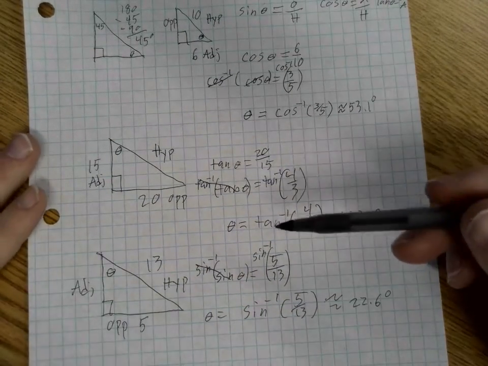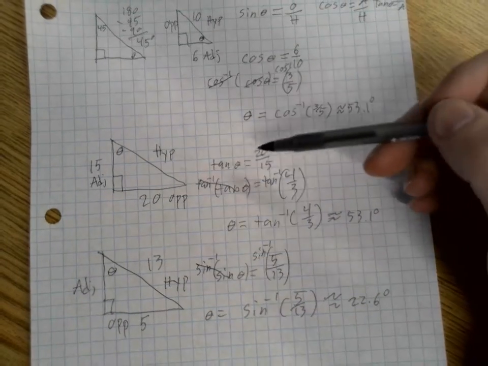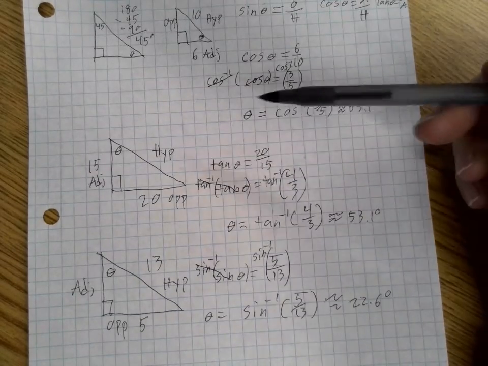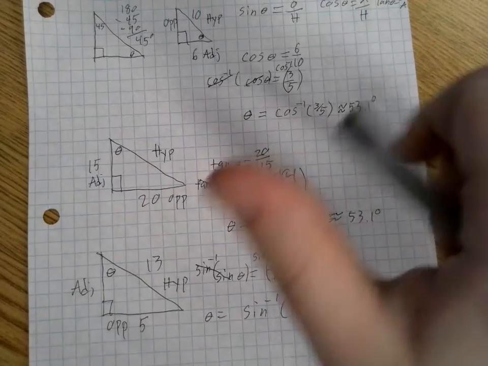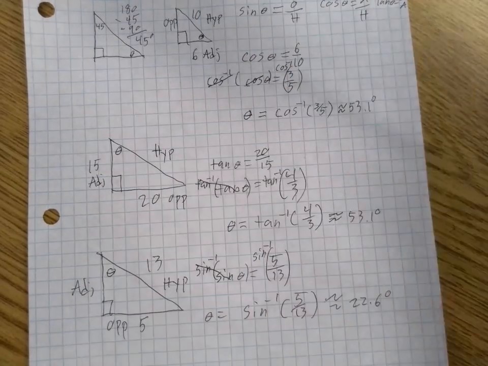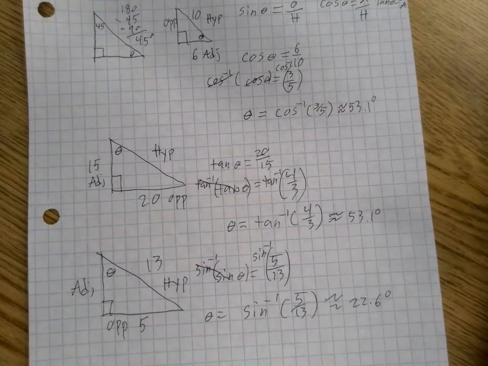Again, it doesn't matter which trig function it comes down to. All three trig functions work the exact same. So the hardest part, like I said, is setting it up. Once you identify which side is opposite, adjacent, and hypotenuse, you use your trig function correctly, and there you go.